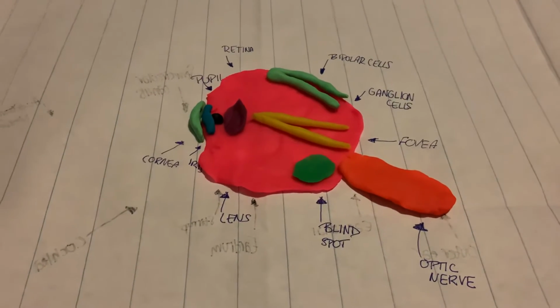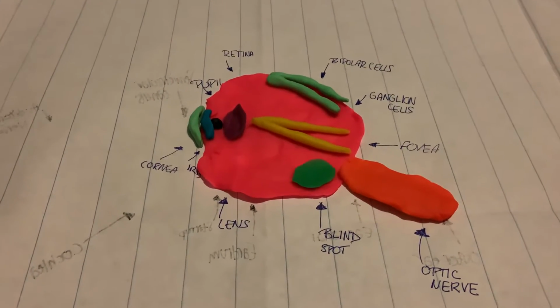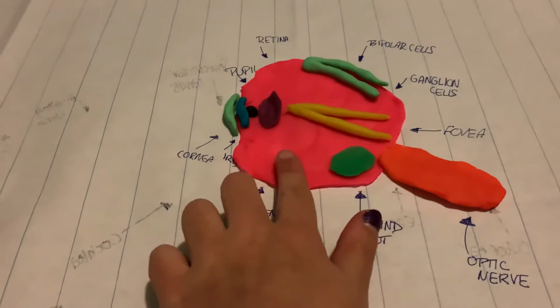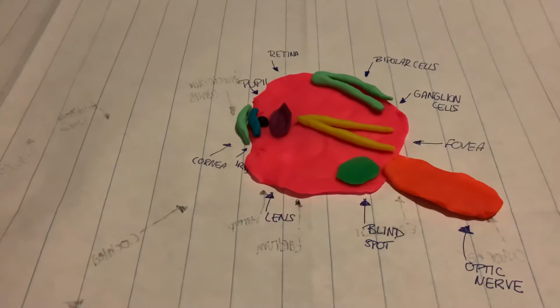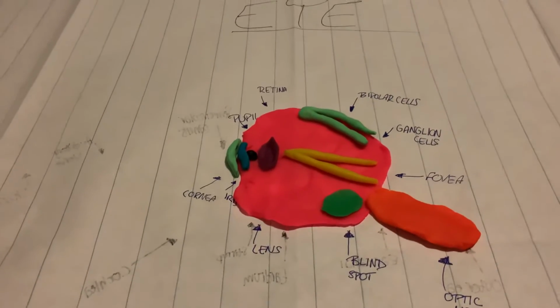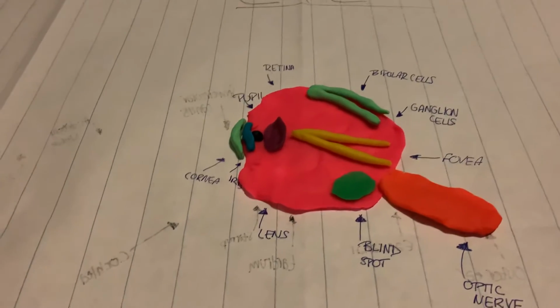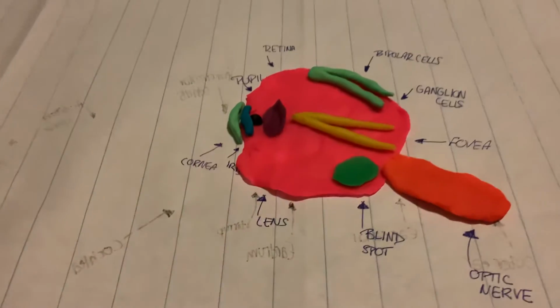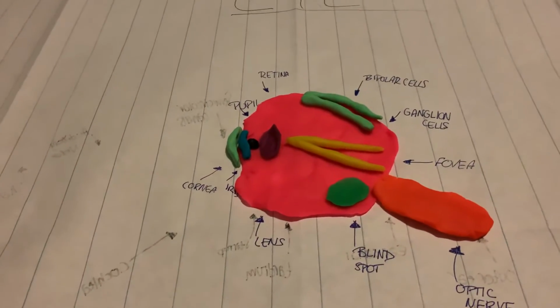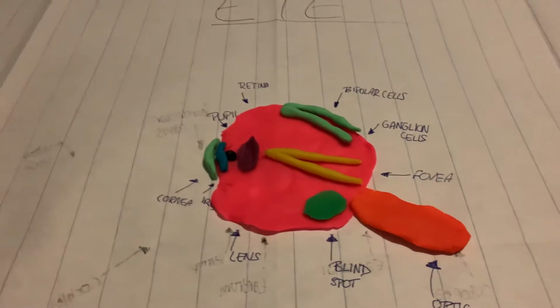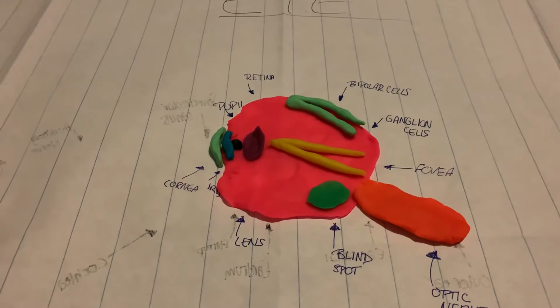So what I have here is the diagram of the human eye and how we see. And this big piece of Play-Doh here is called the retina. It is a thin inner surface on the back of the eyeball. And this first piece here in the light green is called the cornea, and that is where light enters and protects the eye, and it also provides focus for the eye.